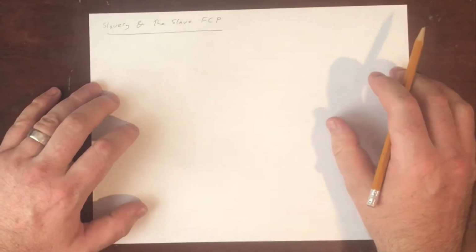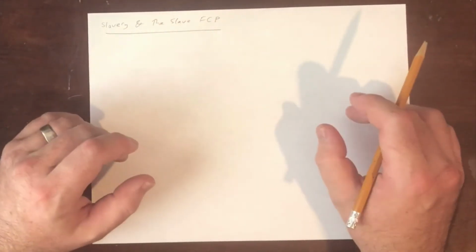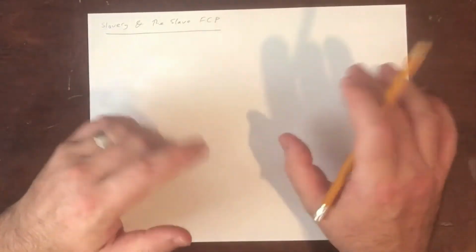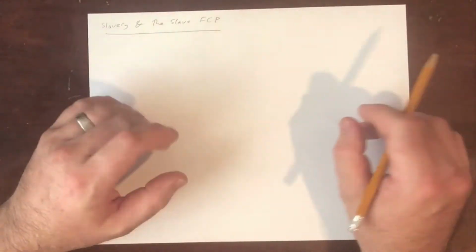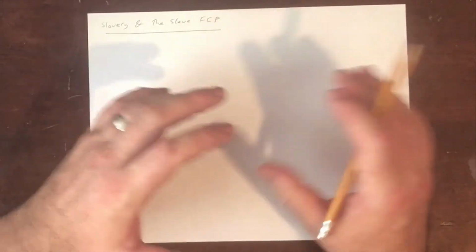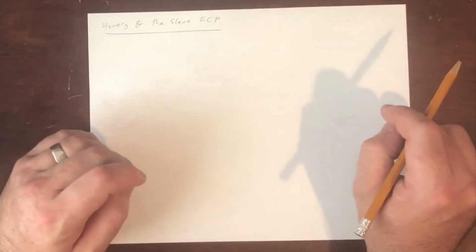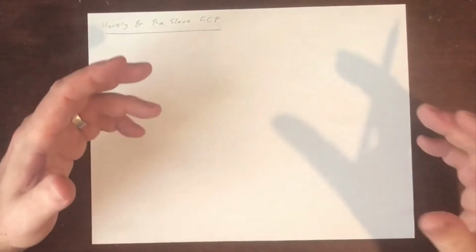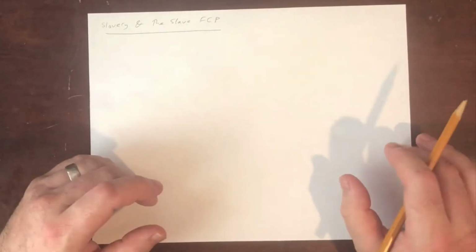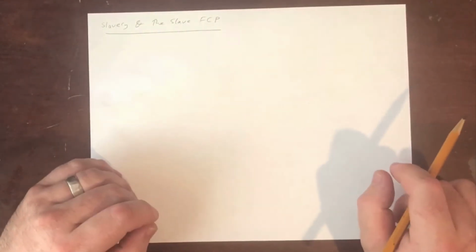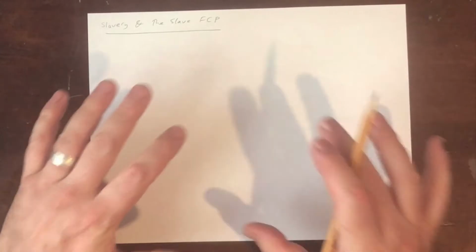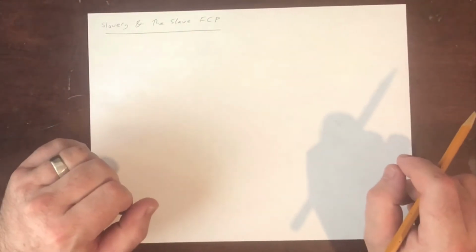All right, so this is continuing with the material from the previous lecture, about class and exploitation and class analysis and so on. And in this lecture, we're just going to go into a little bit more detail on one of these five fundamental class processes. And again, that is the slave fundamental class process.